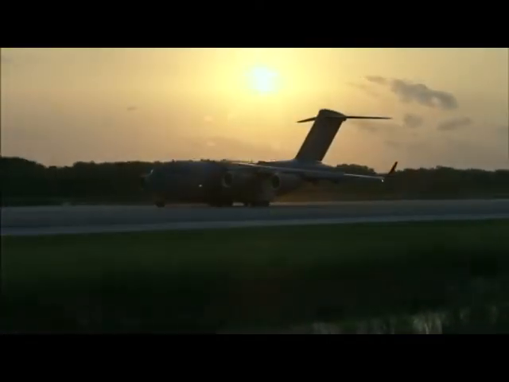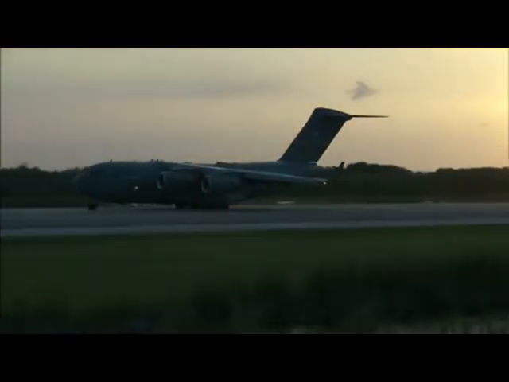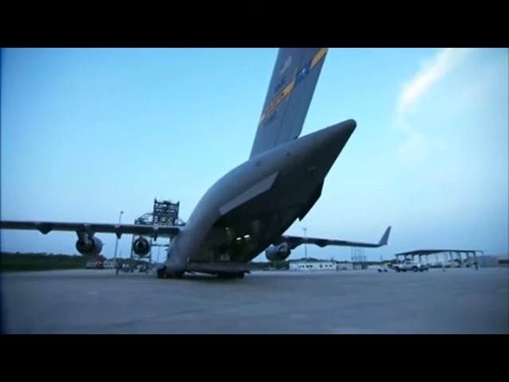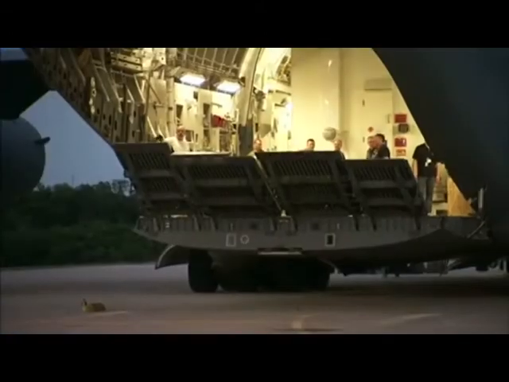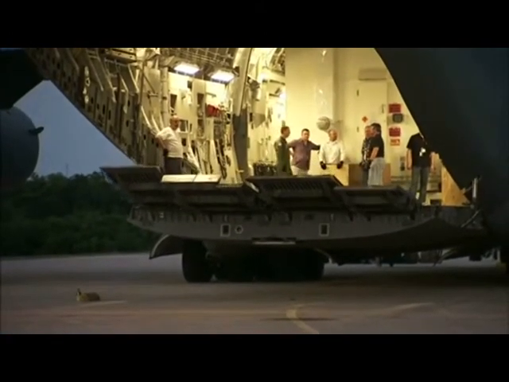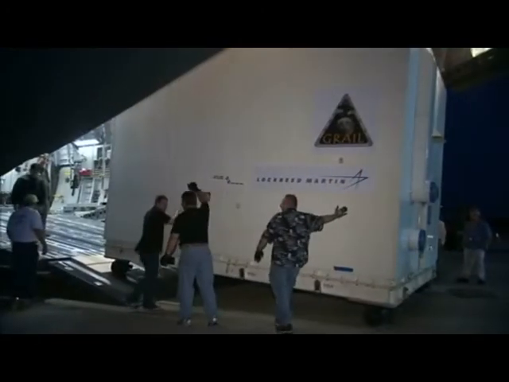May also marked the arrival of the Air Force C-17 cargo plane carrying the GRAIL spacecraft. The plane ferried the spacecraft from Lockheed Martin's Denver plant, where it was built, to Florida, where it would undergo its pre-launch processing.